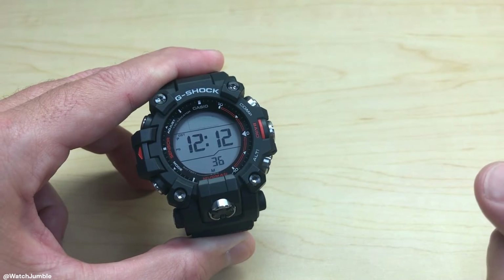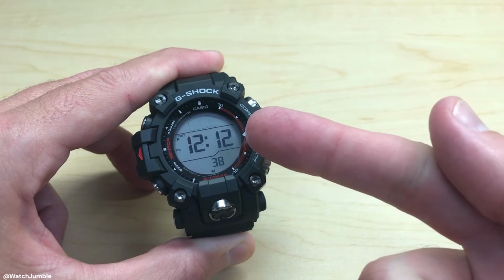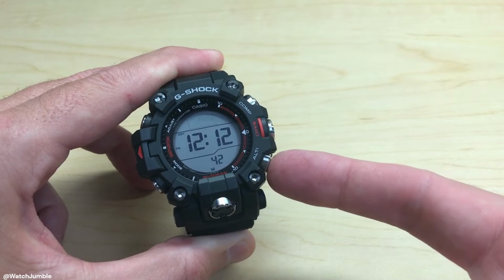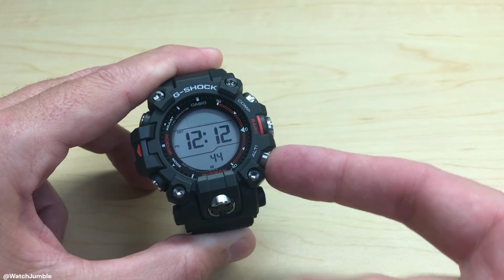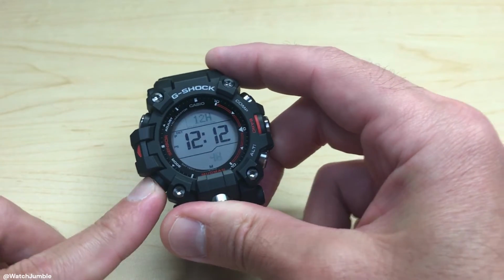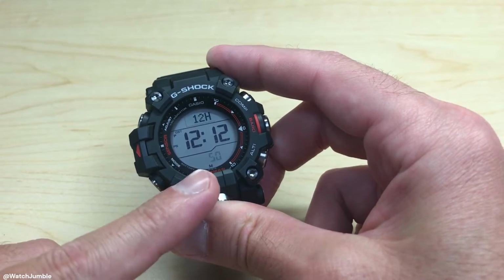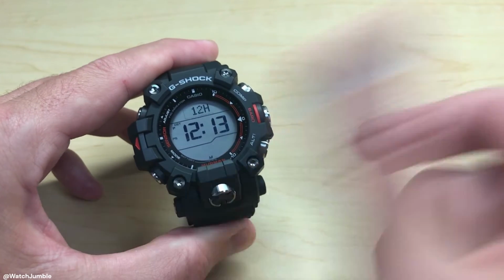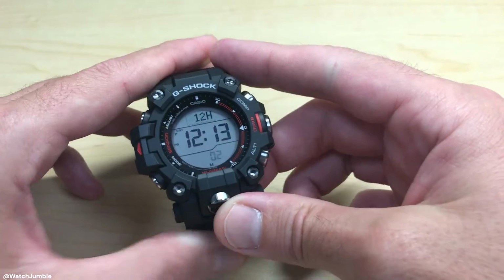The next setting is going to be our time format. Do we want our time in 12-hour format or 24-hour format? Again, I'm just using the altimeter button to toggle between those values. I'm going to go ahead and press the mode button again. It'll take me to my next setting, which is my seconds. If you want to reset your seconds, you can press the bottom right button to reset them to 0.